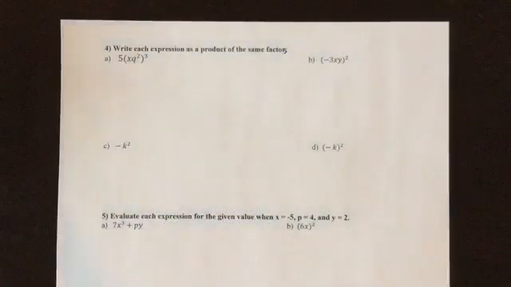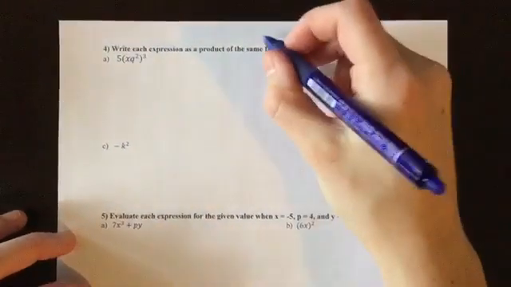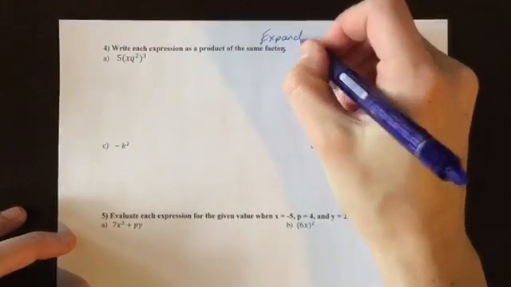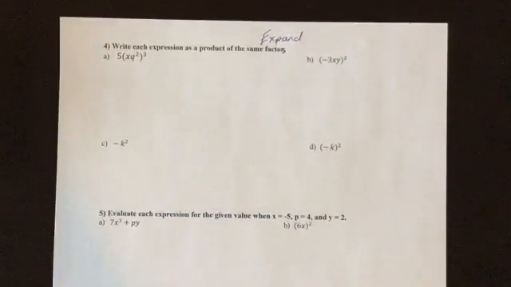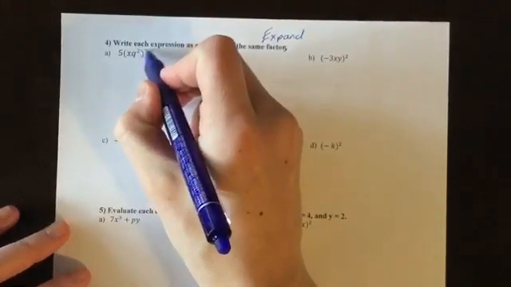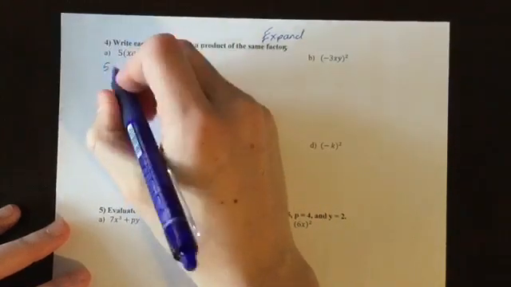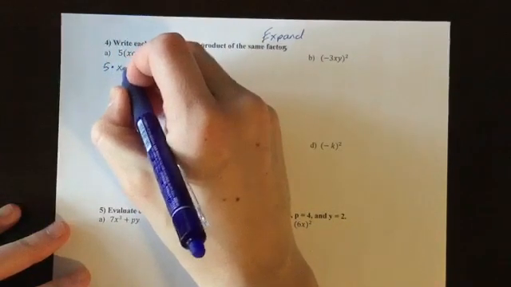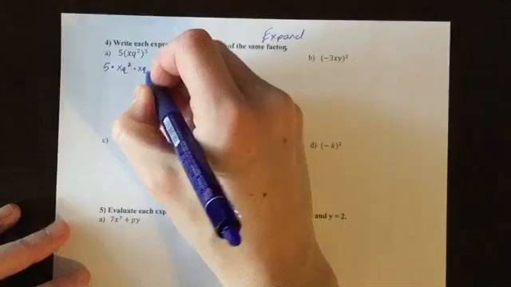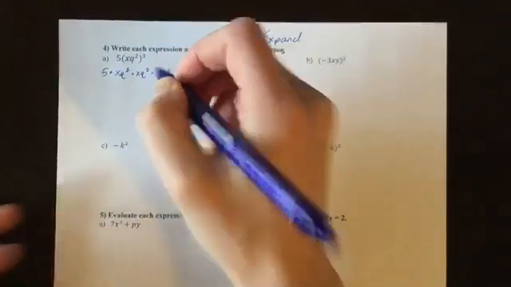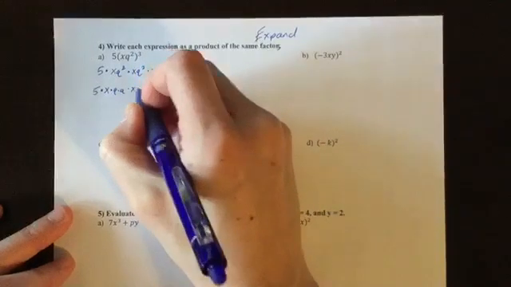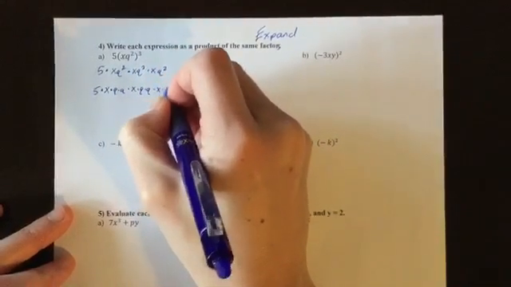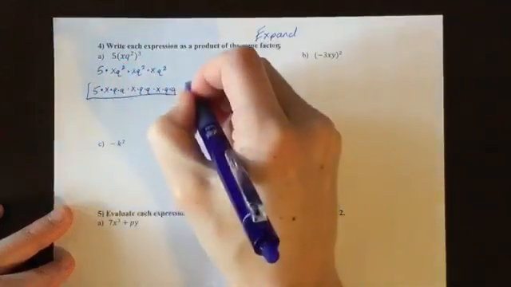Number 4, write each expression as a product of the same factors, or in other words, expand. We're going to show all that hidden multiplication. So here on A, I really chose this example because I want us to see 5 is a coefficient, whereas that xq squared is the base of the third power. So in my first step of expanding, that's going to be 5 times xq squared times xq squared times xq squared. Now this is not fully expanded. There's still hidden multiplication. So 5 times x times q times q times x times q times q times x times q times q. Now that's my answer.